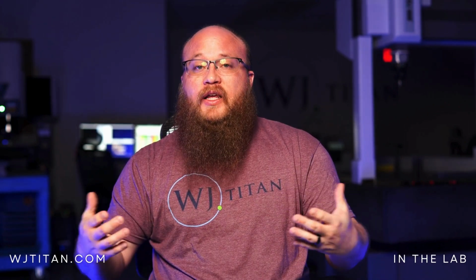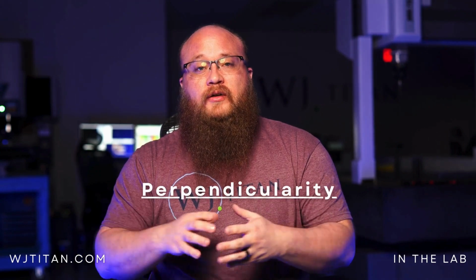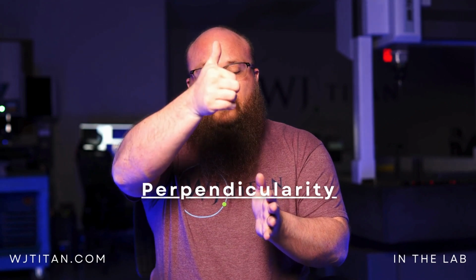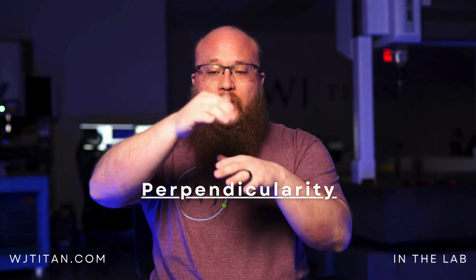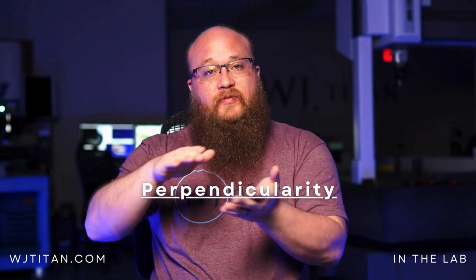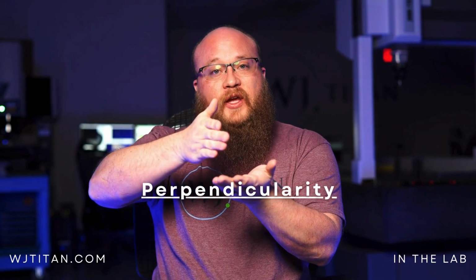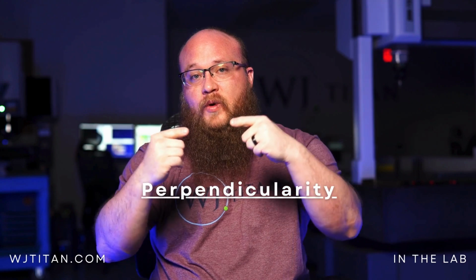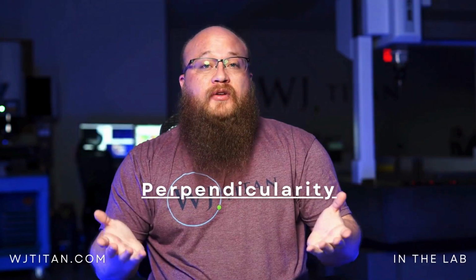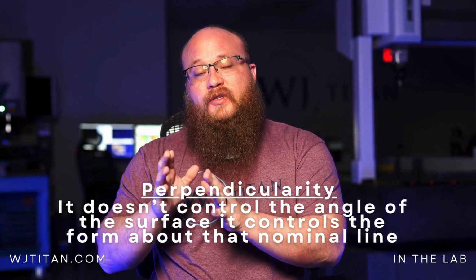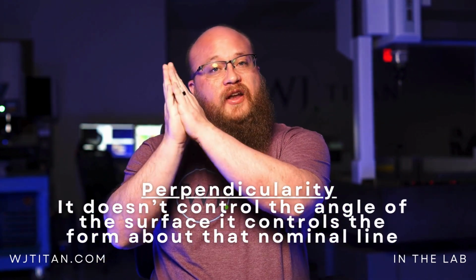A scenario we ran into in the past is when we reported out perpendicularity of a surface to a cylinder. Perpendicularity is another good example. You have a theoretical 90-degree line from a surface, or you have a 90-degree plane to an axis. Perpendicularity is a deviation from that nominal line that you generate. So you've got a negative side and a positive side. It's always the distance between those two points of worst case. The customer thought it was just a 90-degree measurement. But perpendicularity doesn't control the angle of the surface, it controls the form in relation to that nominal line.